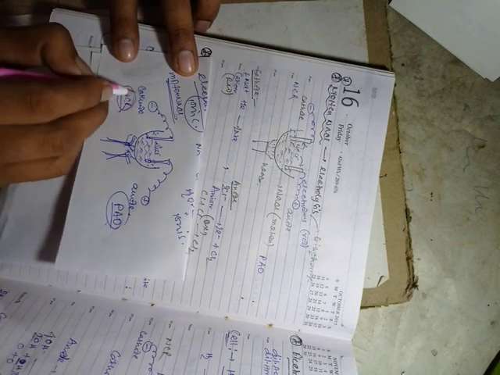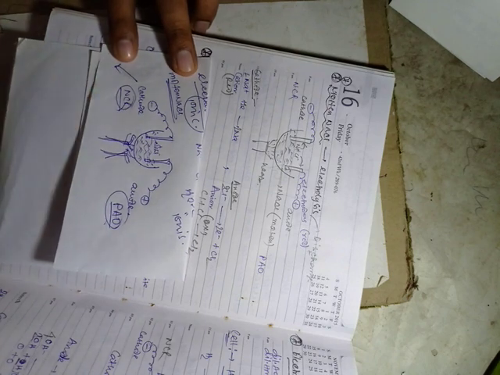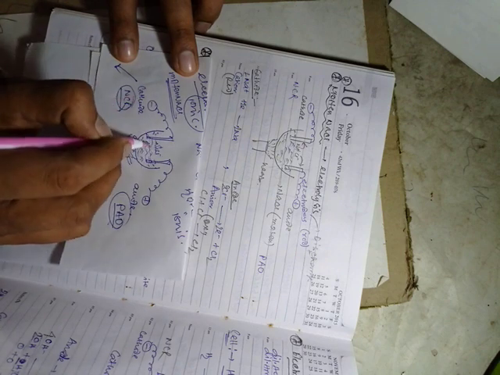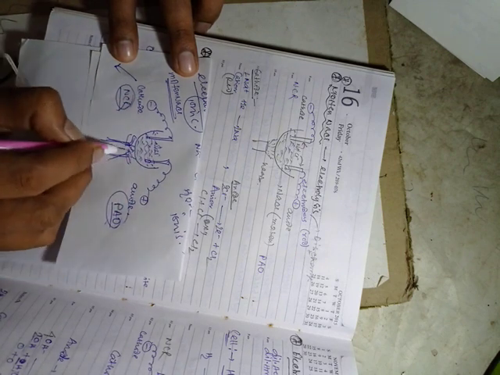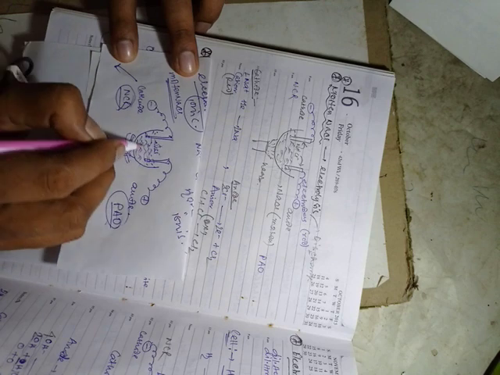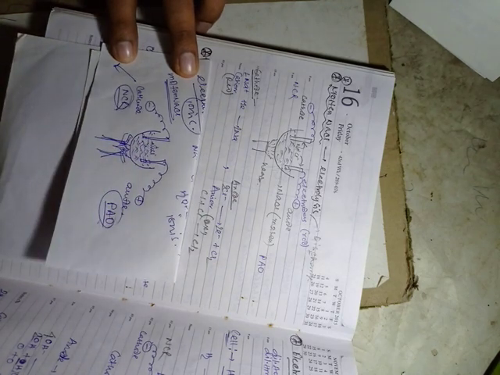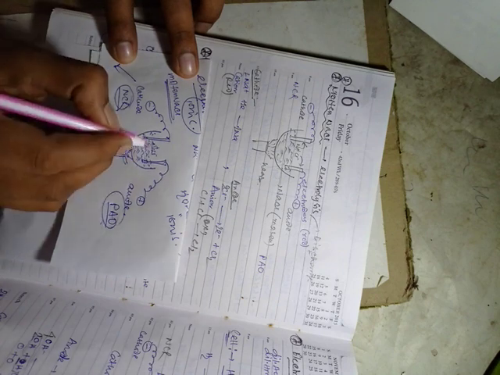So what does reduction mean? Reduction means gaining of electrons. As reduction takes place at the cathode, when you give the heat, the electrolyte will dissociate into Na+ and Cl- ions. Na+ will be attracted towards the cathode.